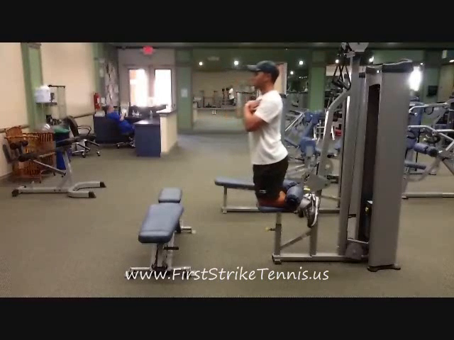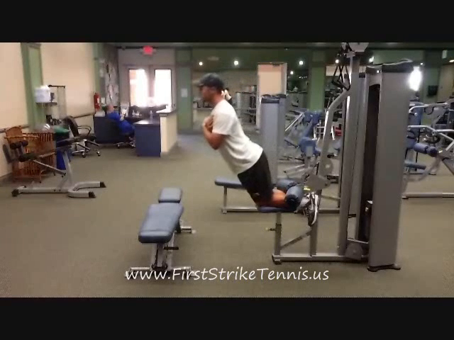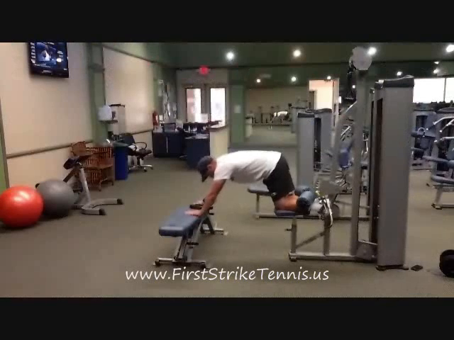And what you'll notice here is as I'm going down, I'm really working on the eccentric phase of my movement, and then as I come back up, I'm really working on the concentric. Both very important for speed in tennis.